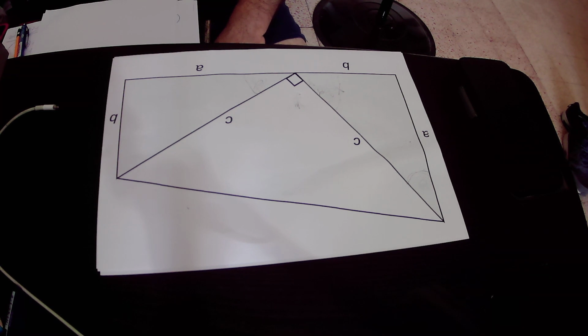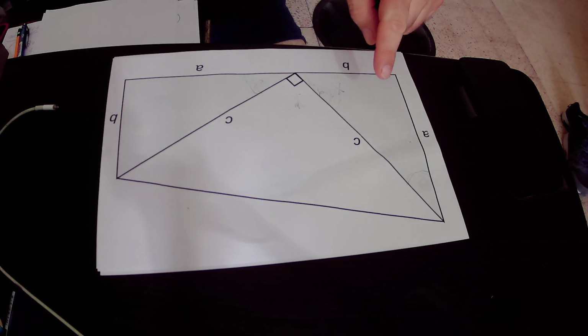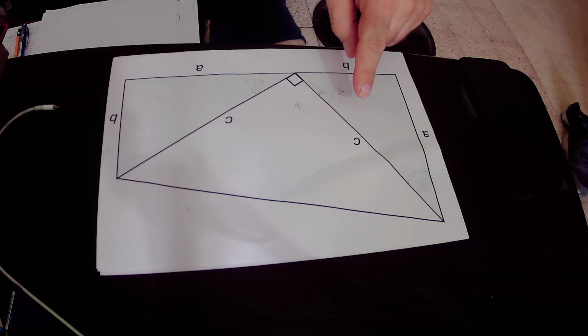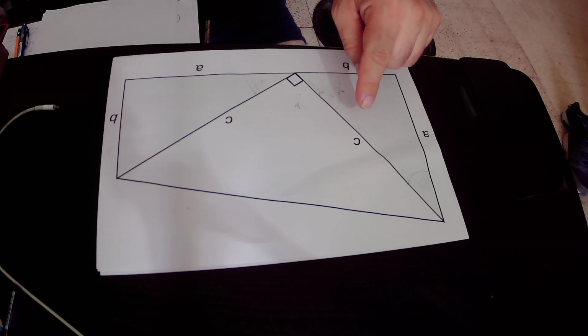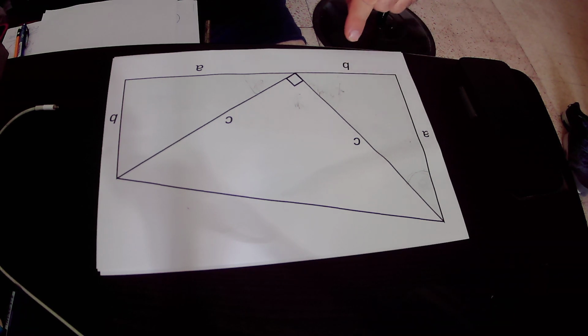The Pythagorean theorem relates to a right triangle, and it says that the square of the hypotenuse is equal to the sum of the squares of the perpendiculars, or in mathematical notation, c squared is equal to a squared plus b squared.